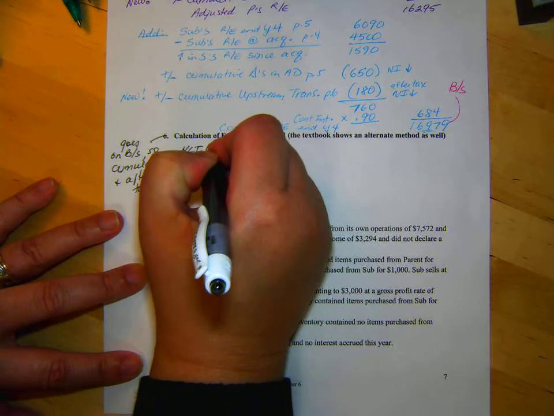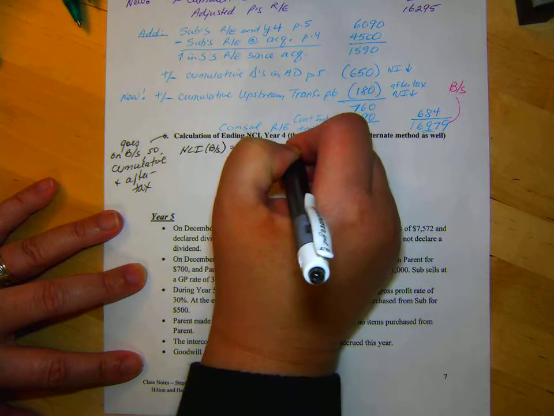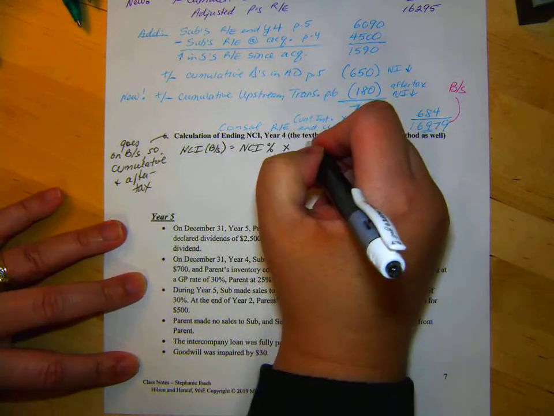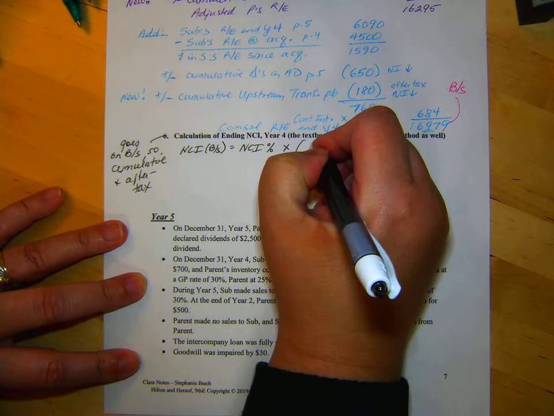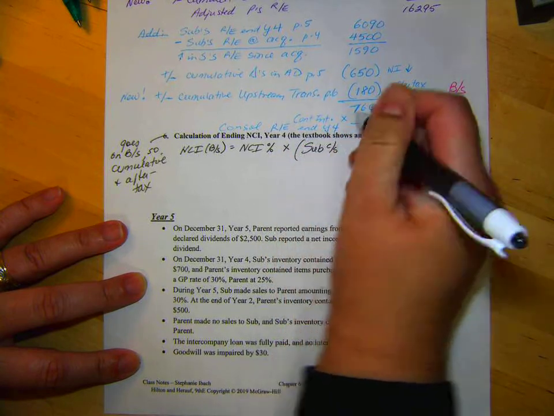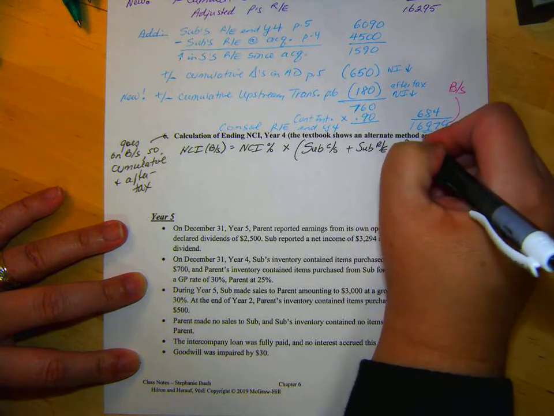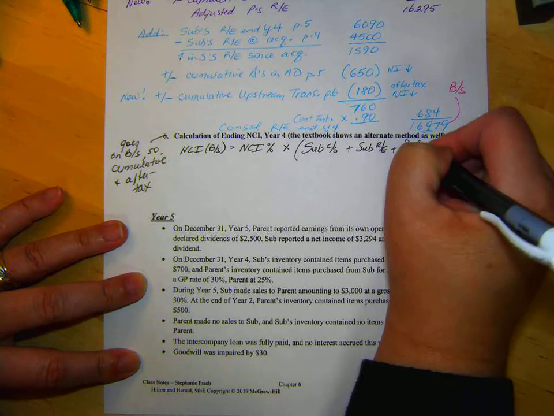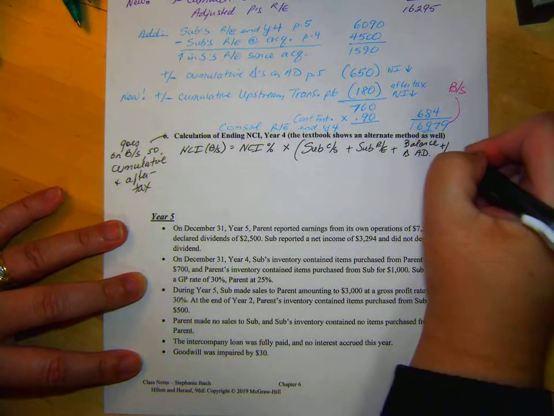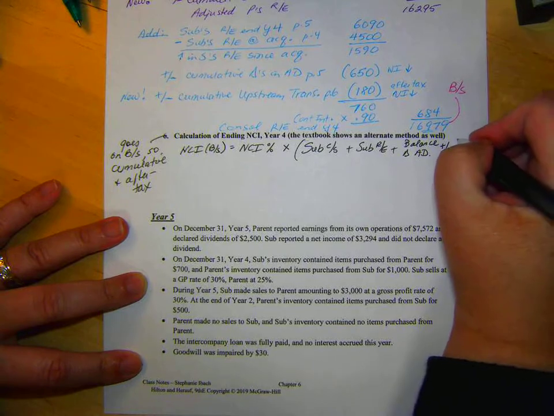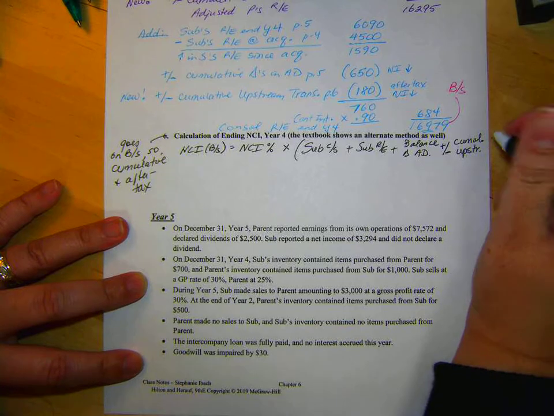NCI on the balance sheet is the NCI percentage times the sub's common shares, plus sub's retained earnings, plus the balance in changes in AD, plus or minus cumulative upstream unrealized.